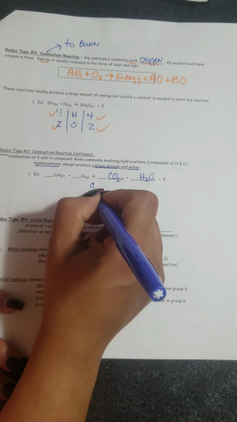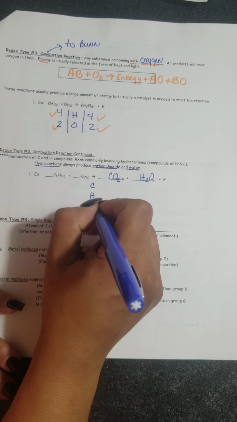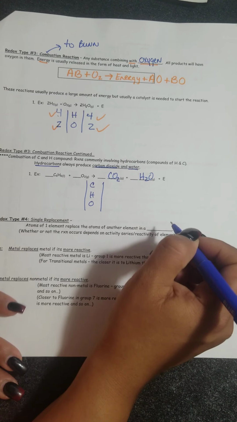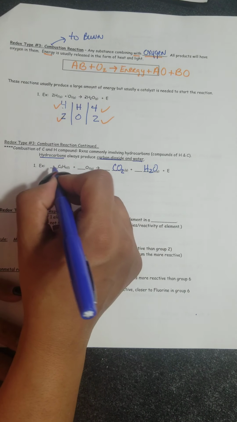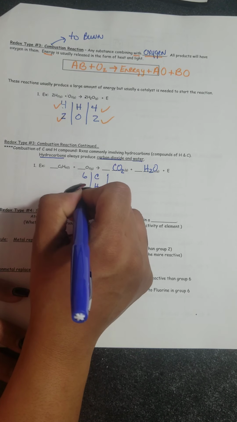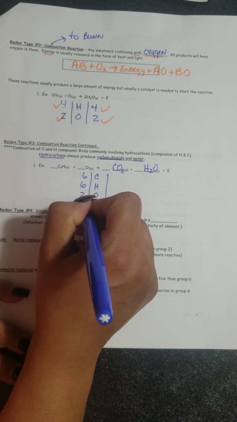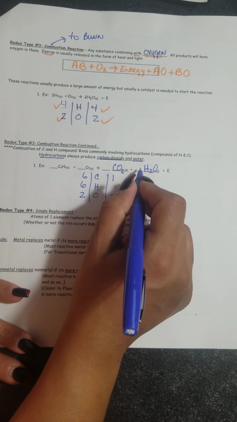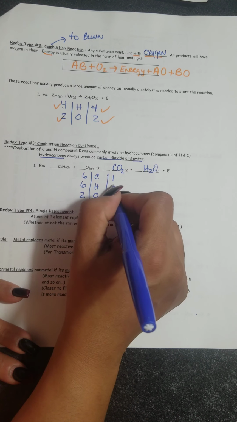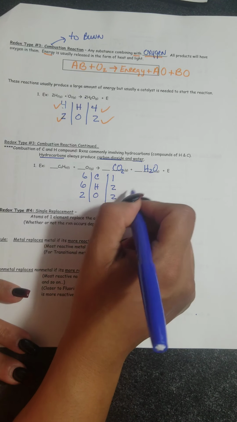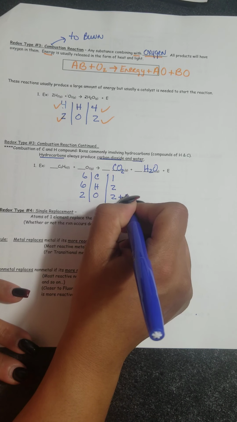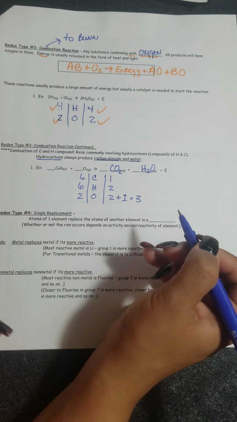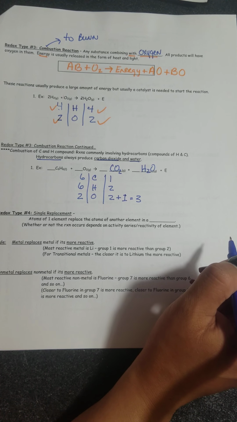Let's go ahead and write it out. I have carbons, I have hydrogens, and I have oxygens. Let's draw our wall. Let's multiply. 1 times 6 is 6. 1 times 6 is 6. 1 times 2 is 2. 1 times 1 is 1. 1 times 2 is 2. Hydrogens, 1 times 2 is 2, but oxygens, 1 times 1 is 1. Am I balanced? No, I'm not.